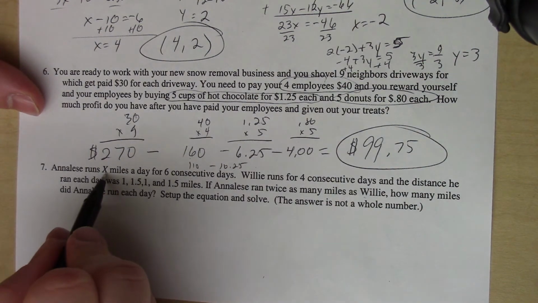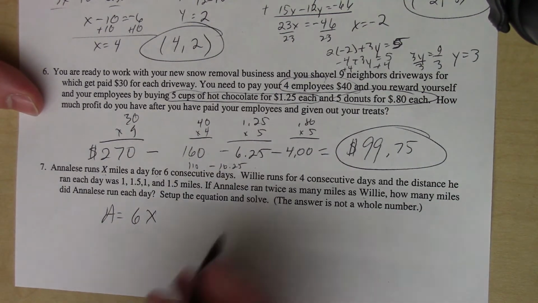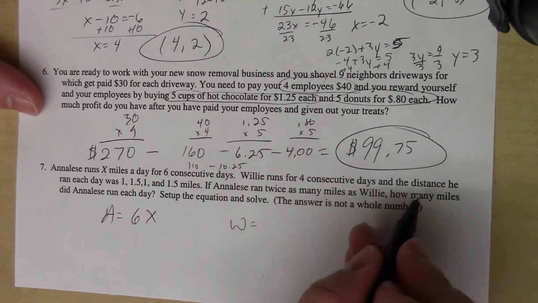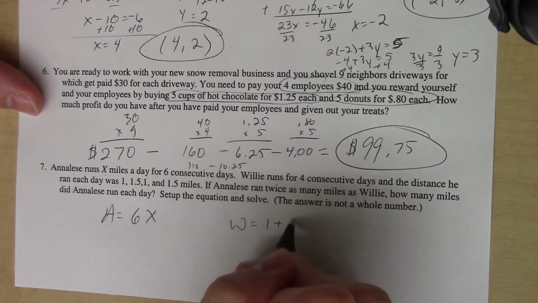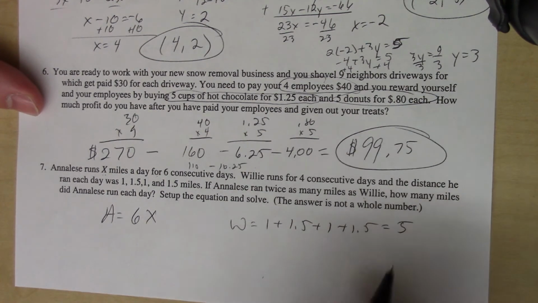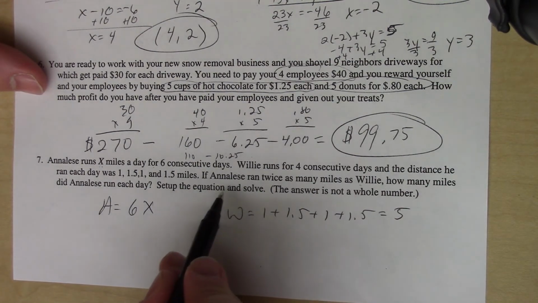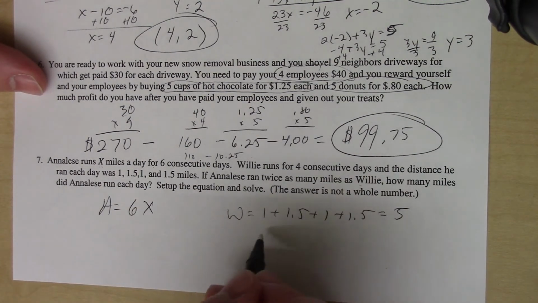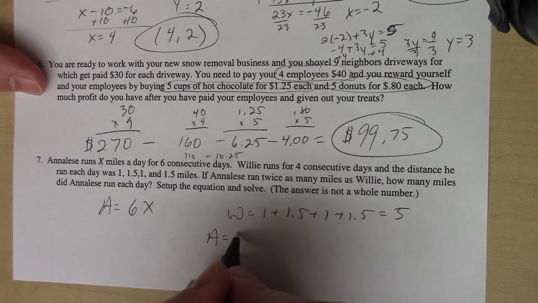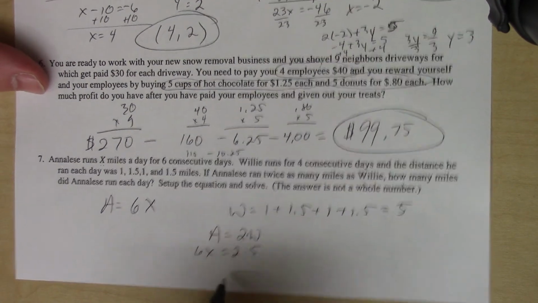Annalise runs x miles for 6 consecutive days. So Annalise runs 6x miles total, right? Willie runs for 4 consecutive days, and the distance he travels, well, it tells me is 1, 1.5, 1, and 1.5, which is 5. You can add that up in your calculator, right? 2.5 and 2.5 is 5. All right, Annalise ran twice as many as Willie. So Annalise ran twice what Willie ran. We know Annalise was 6x. We know Willie is 5. I just plug it in.